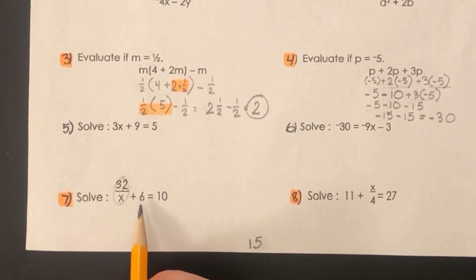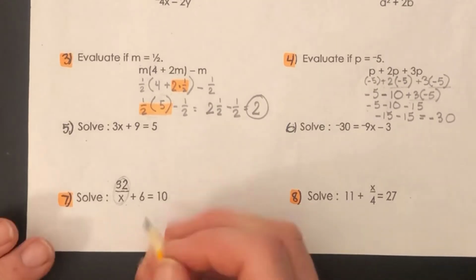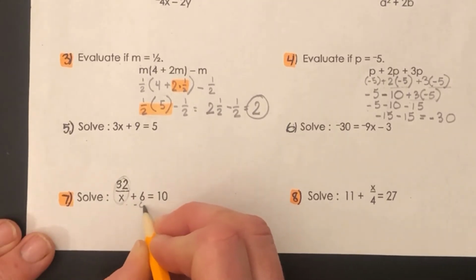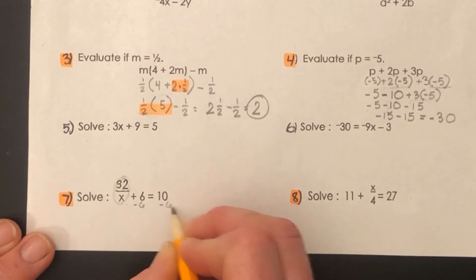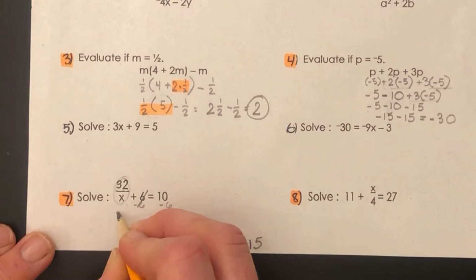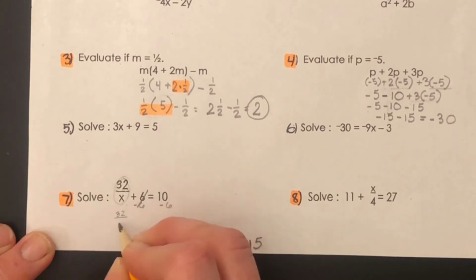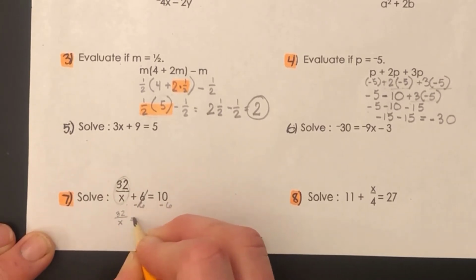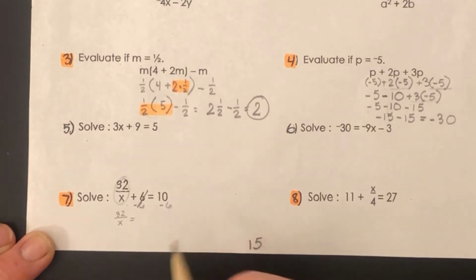The opposite of +6 is -6. So we will subtract 6 from both sides. That cancels out. So we're left with 32 divided by x equals 10 minus 6 is 4.